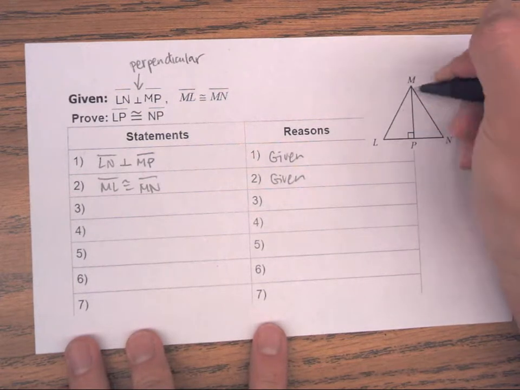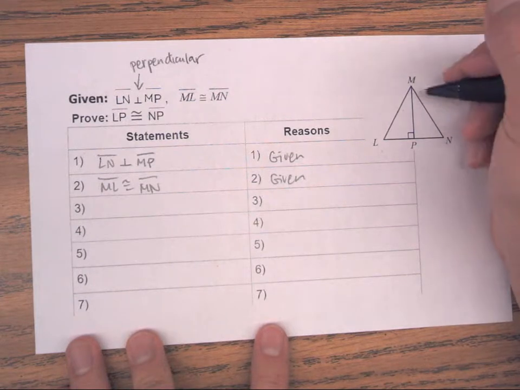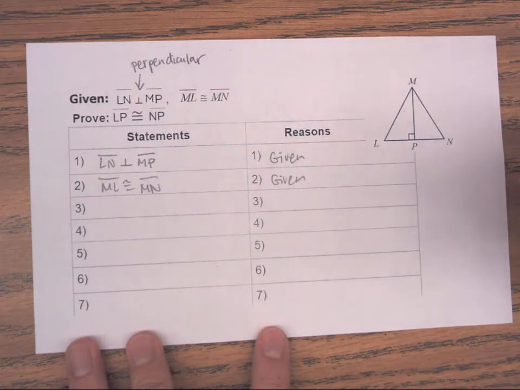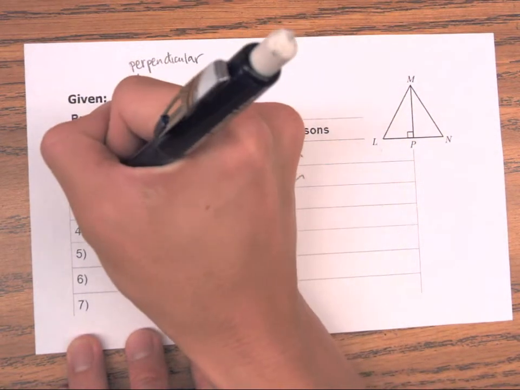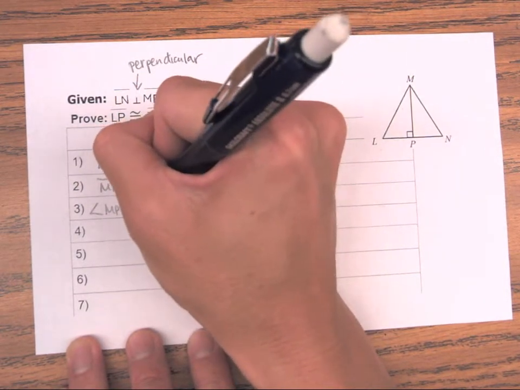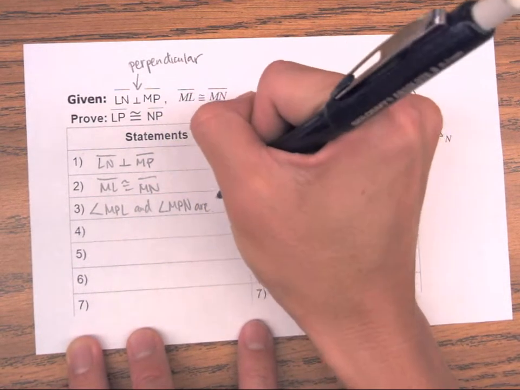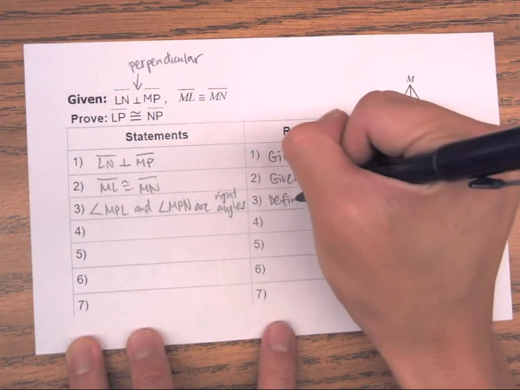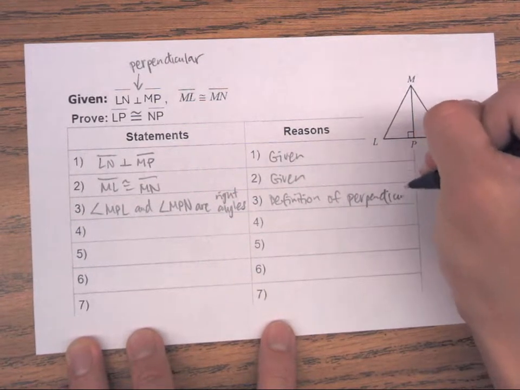Okay, the next step. What we know is we have two perpendicular segments, or perpendicular lines in this case. When you find something that is perpendicular, the first thing you want to point out are right angles that are congruent. So in this case, angle MPL and MPN are right angles. And this is by the definition of perpendicular lines.